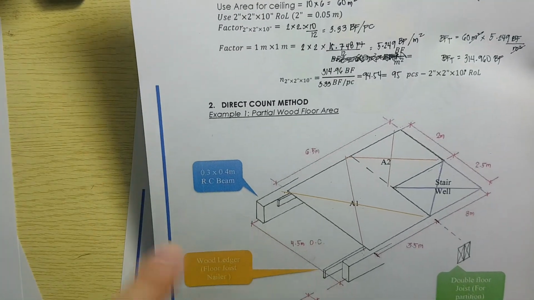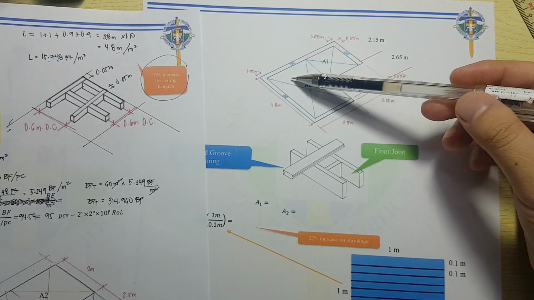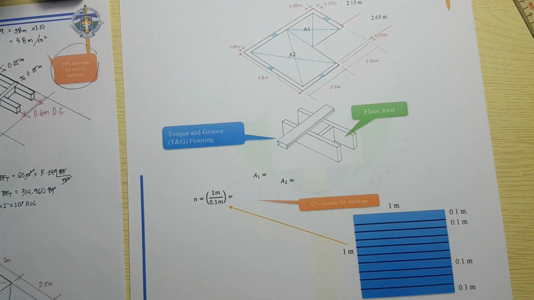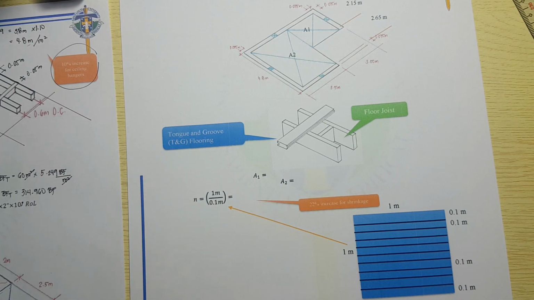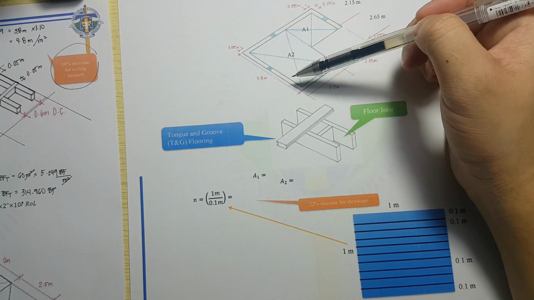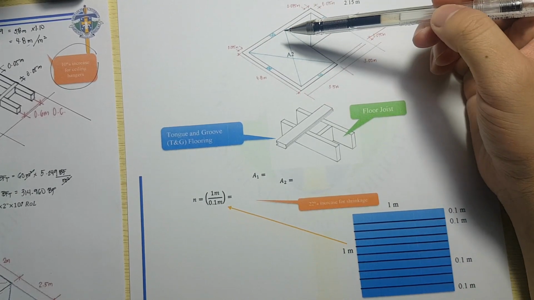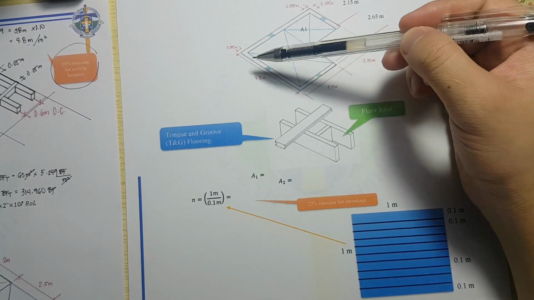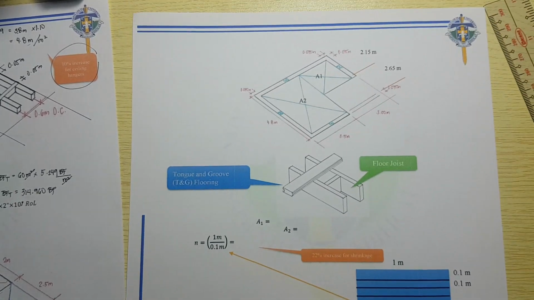And lastly, we need now to install our TNG flooring. Now for the TNG flooring, we are just going to solve for the area of the floor. But this time, we are only going to consider the area outside the wall studs. Kasi hindi natin dadaanan yan.